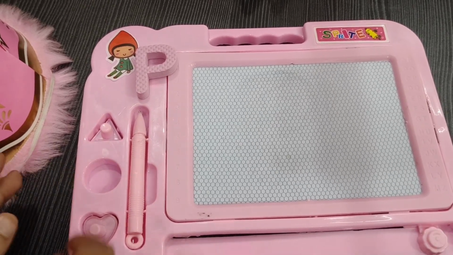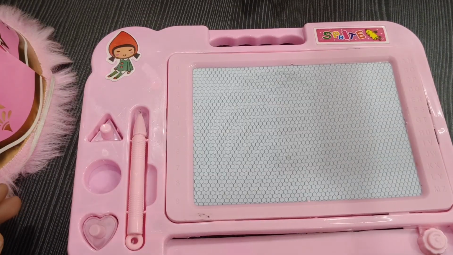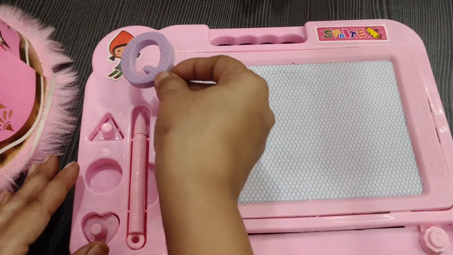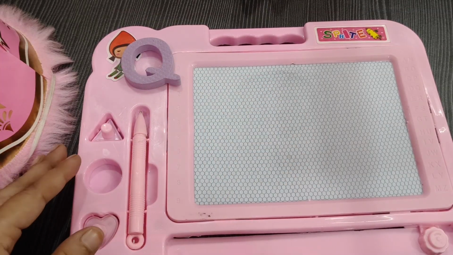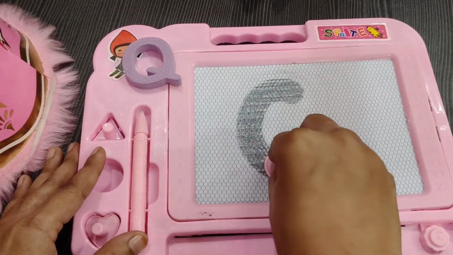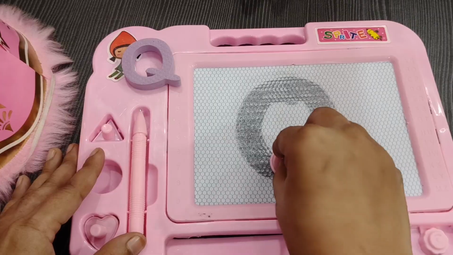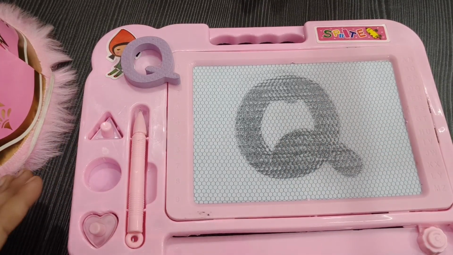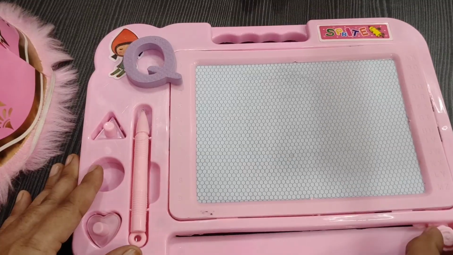Next letter is Q. Q is for queen. Okay kids. Draw a big circle line and a slanting line to the middle. Okay. This is letter Q.